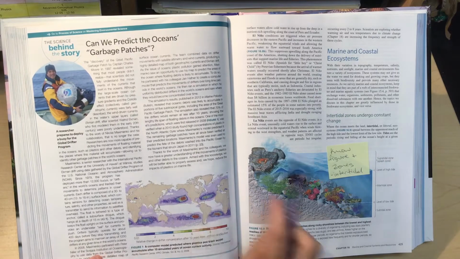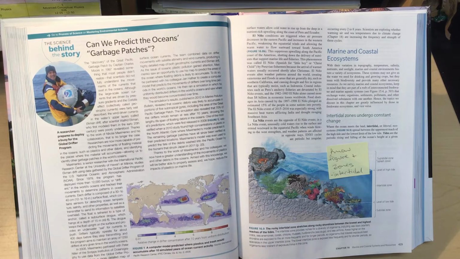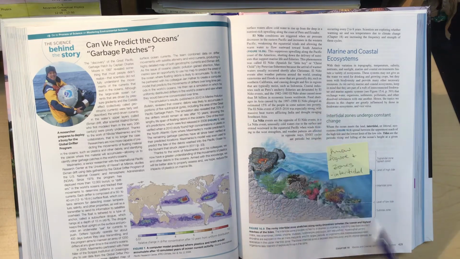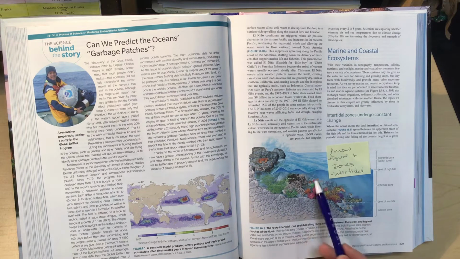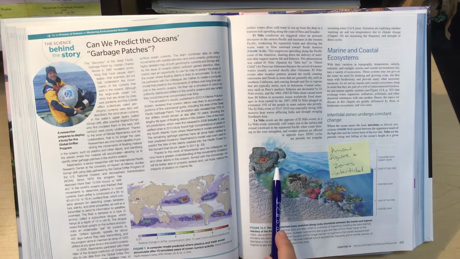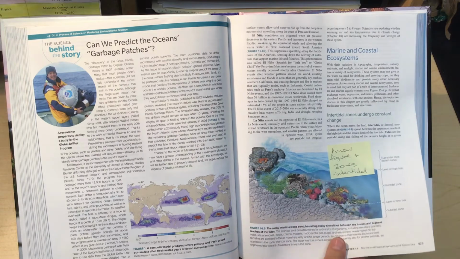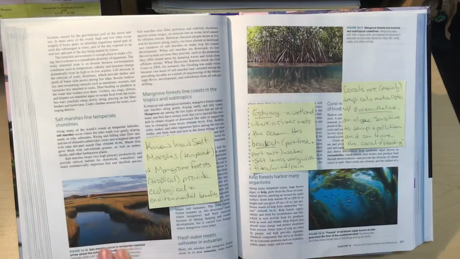Then this is talking about, can we predict where the garbage patches are? It's worth reading. But then we get to this next section on marine and coastal ecosystems. We looked at this in our previous unit on biomes. You should know this figure and the zones for intertidal. So supertidal, intertidal, subtidal for the intertidal zones on that biome.